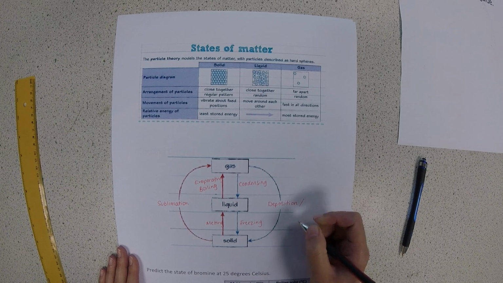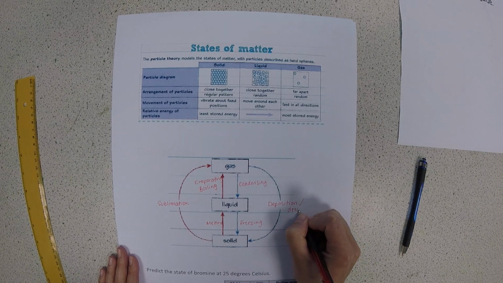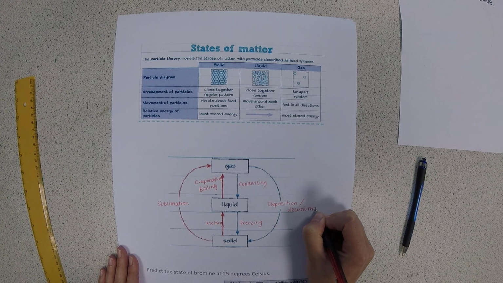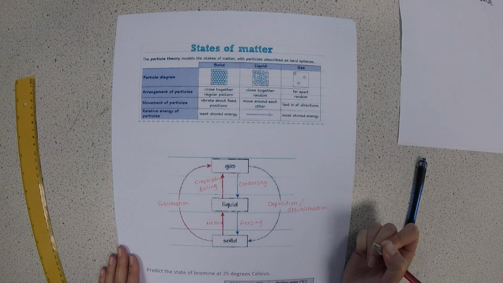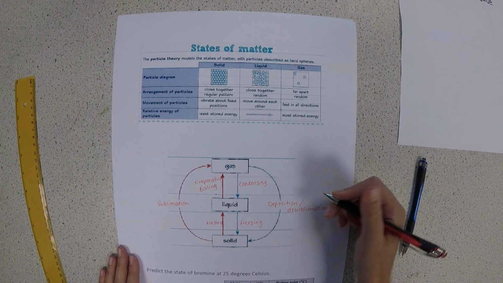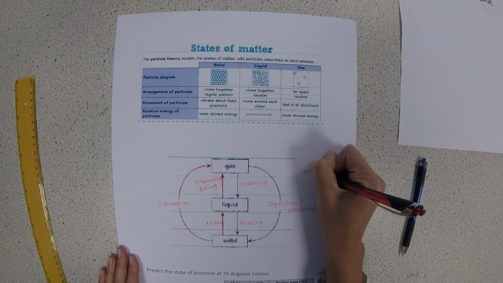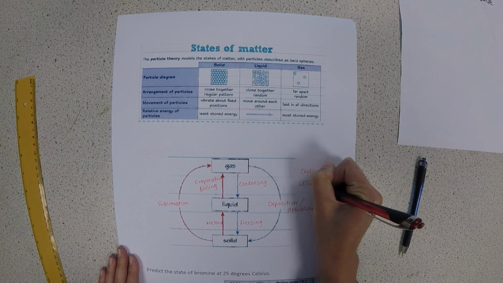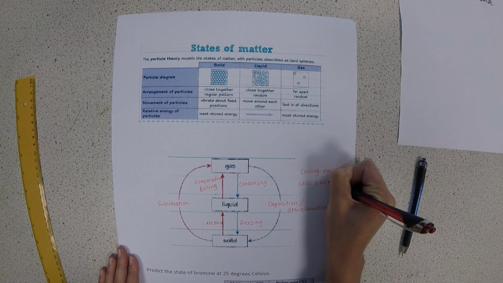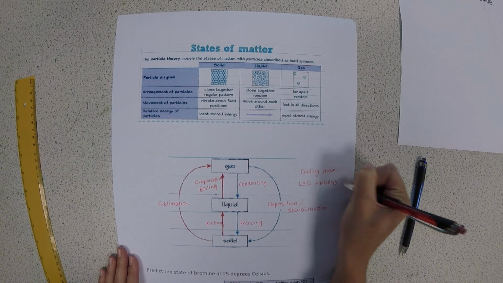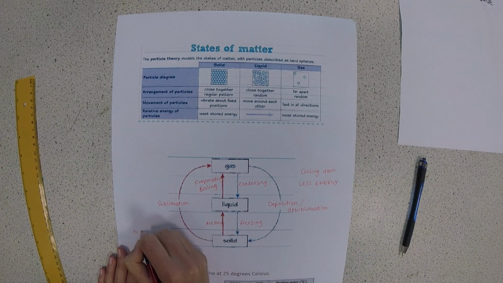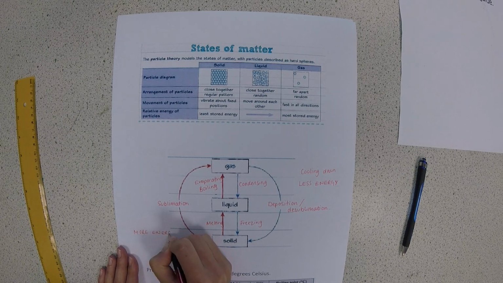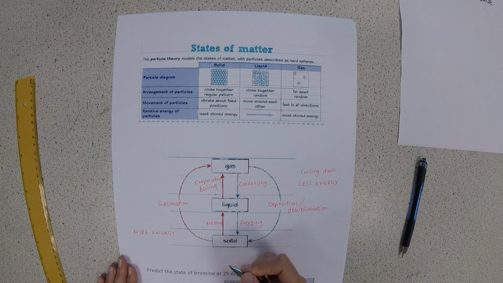In your revision guide, they refer to this as desublimation. So you can use either. Point is, on this side, we're cooling them down so they have less energy. And on this side, they're getting more energy. And that's what causes the change of state.